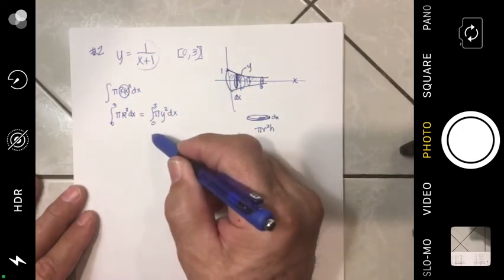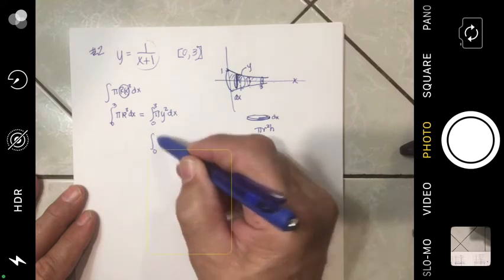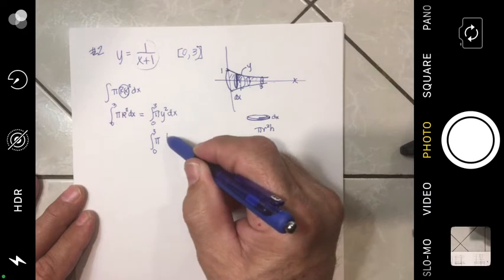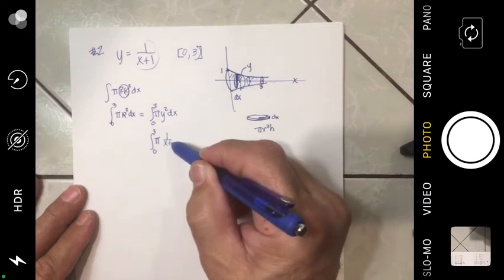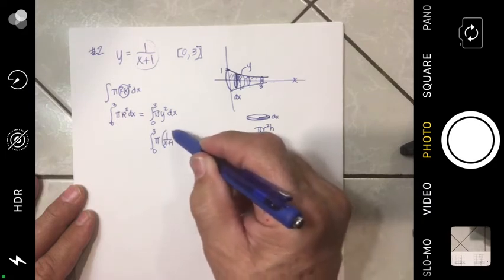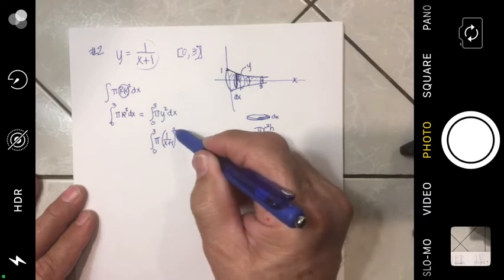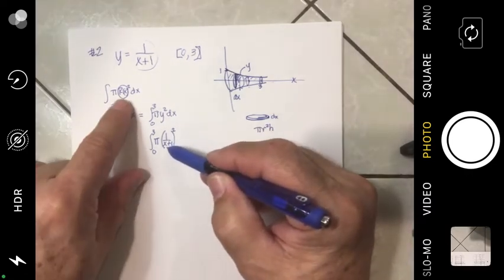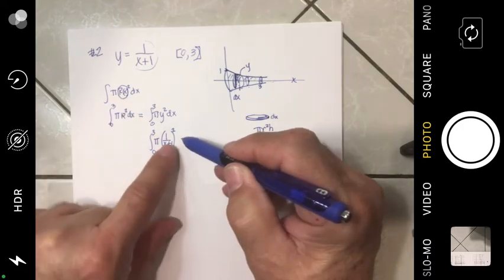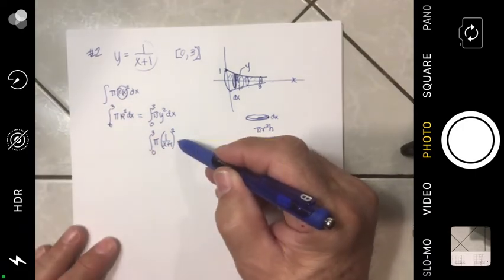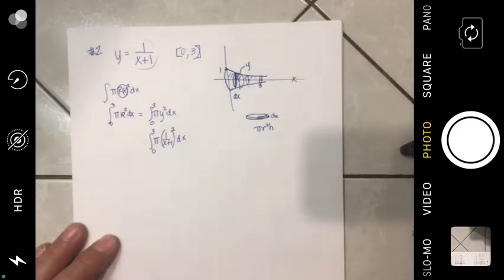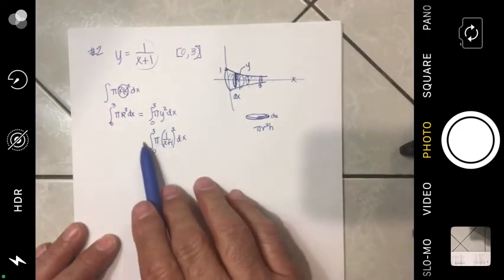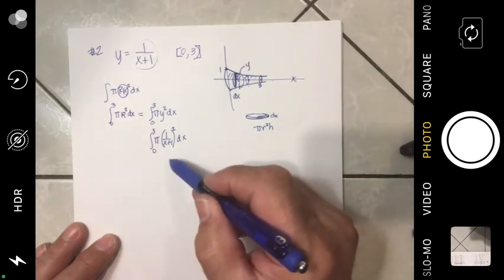So this becomes the integral from 0 to 3 of pi times 1 over x plus 1. That's the radius. That's y. The radius squared. That's the radius in terms of x. That's what they were trying to say there. Write it using x's, dx. Pi is a number times the stuff, so it can come out of the integral.